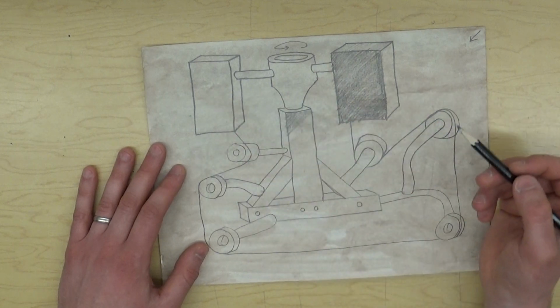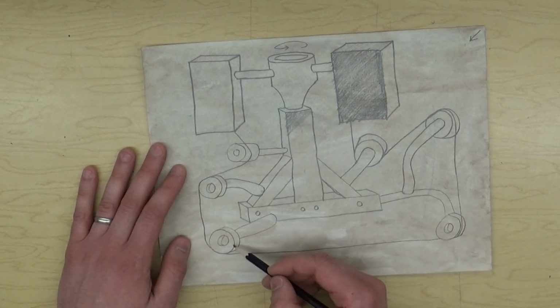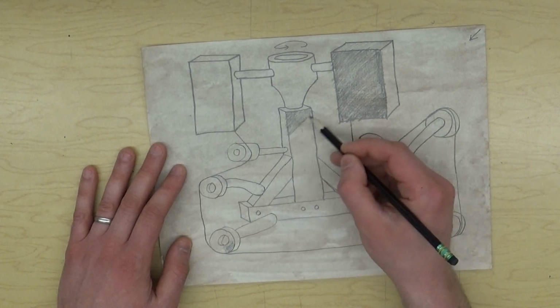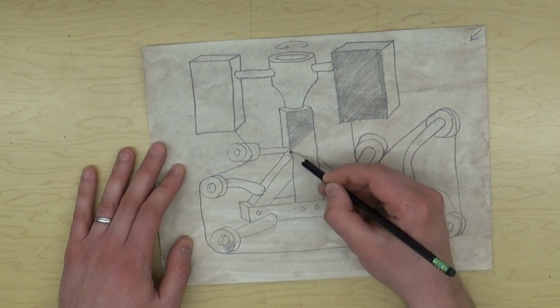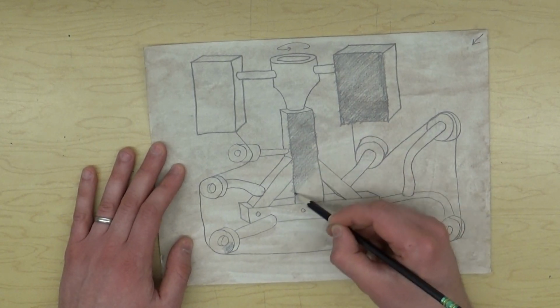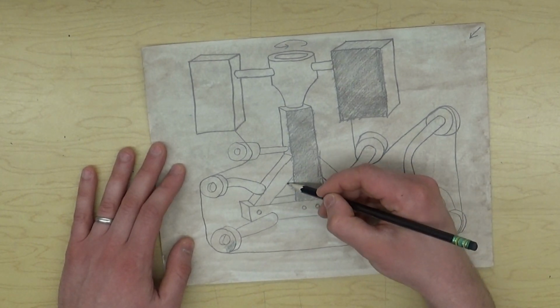This surface would be this one and this one, and actually all of these too. They're all going to be shaded like this one is, nice and flat. Not too light, not too dark, if it's facing you. Oops, I forgot something.